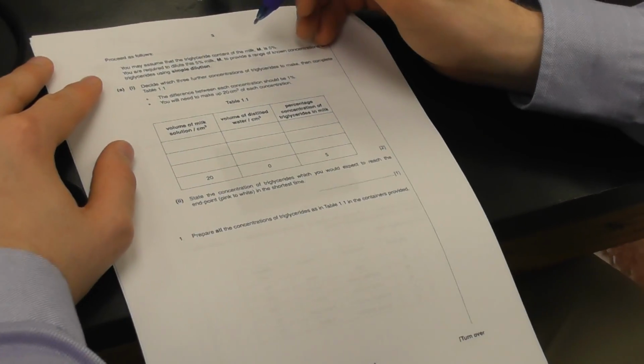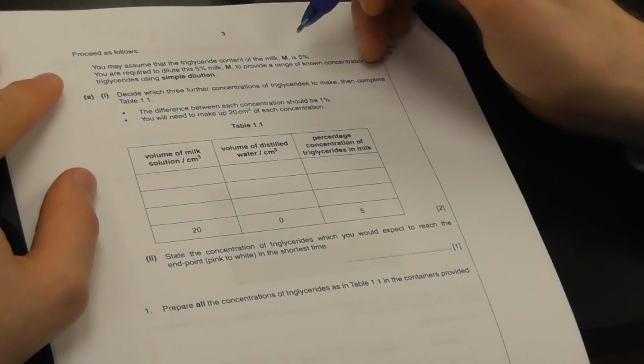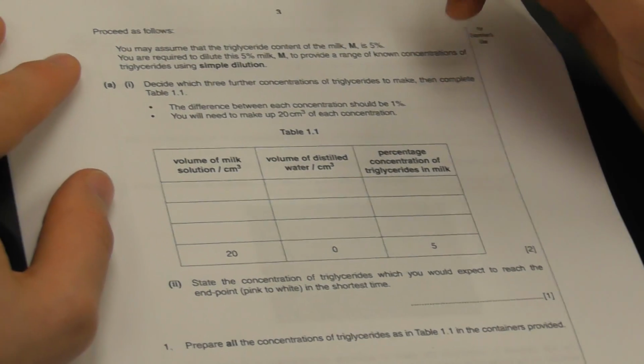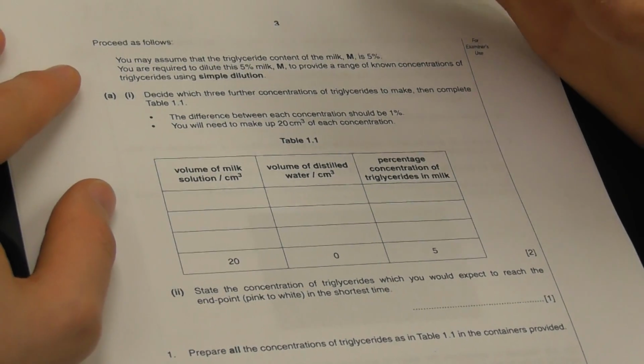So here, we're going to assume that our triglyceride is going to be 5%, even though whole fat milk is not actually 5% triglycerides, but whatever, that's just reality. Reality has no place here.